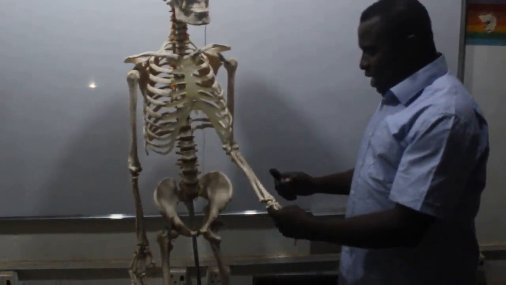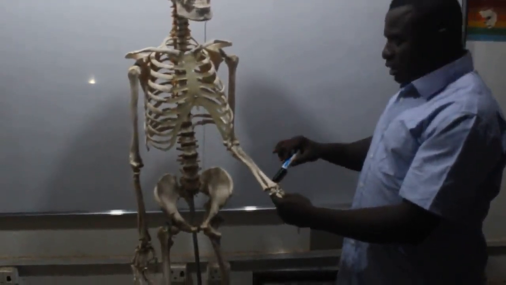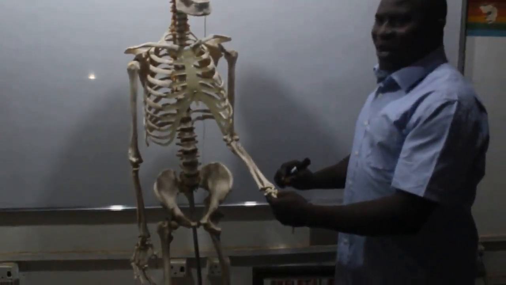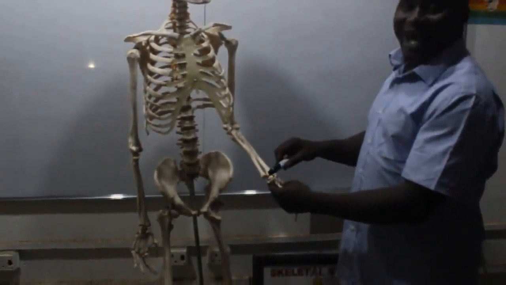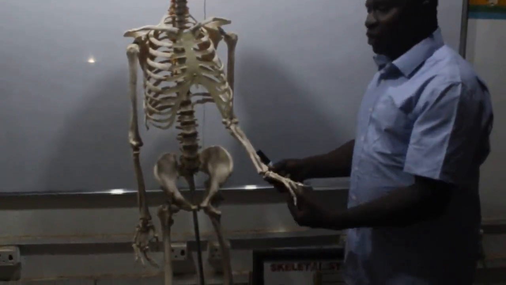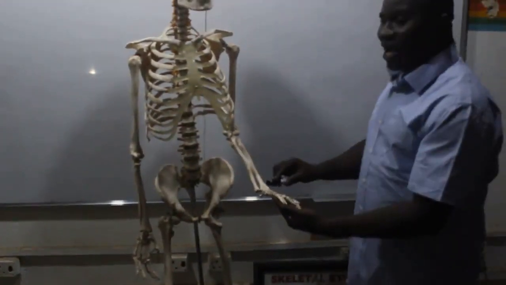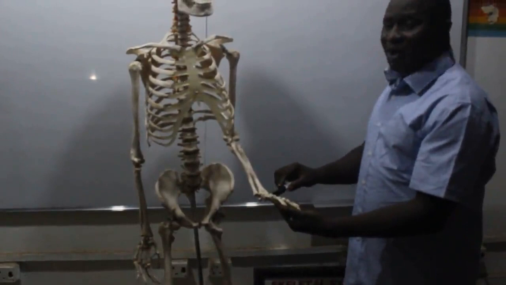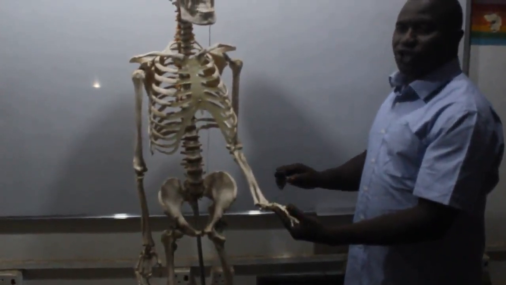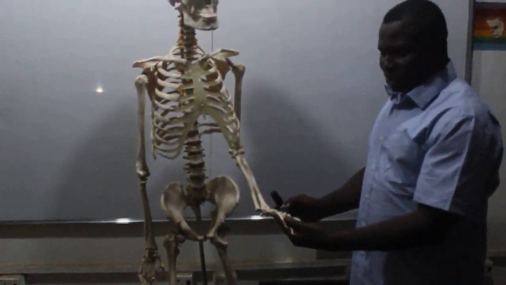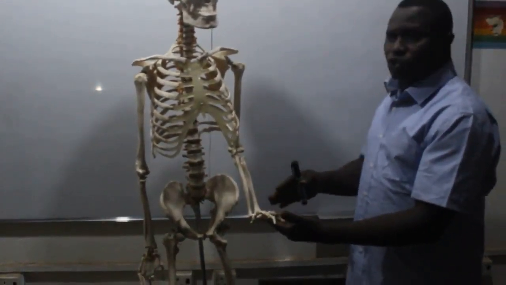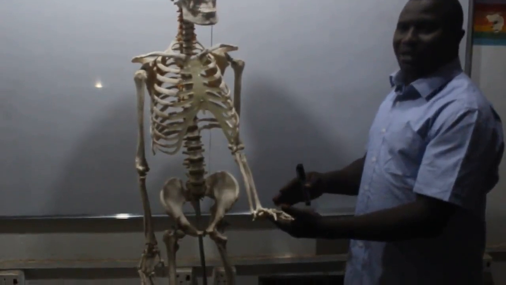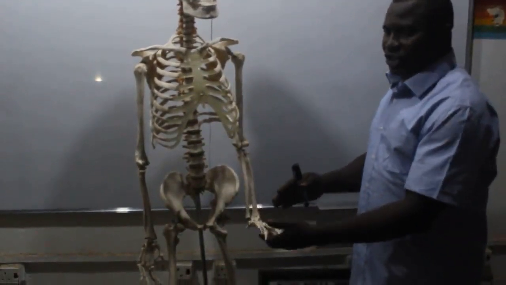Then next, from there, we have the cartilage. That is the rib bones. They are 7 in number. After the rib bones, we have the hand bones, which are 5 in number, and it is called metacarpals. We have the finger bones, which are 14 in number, and they are also called phalanges.